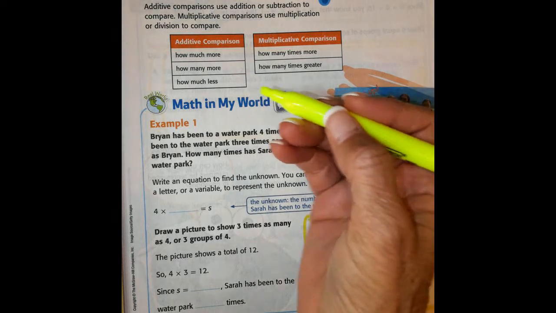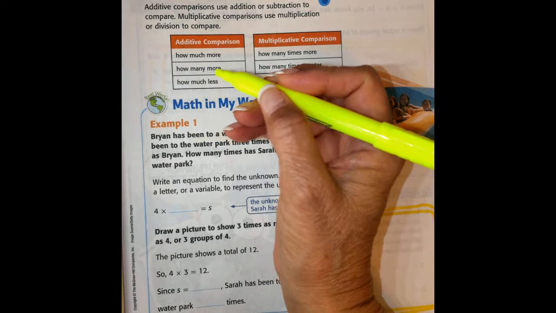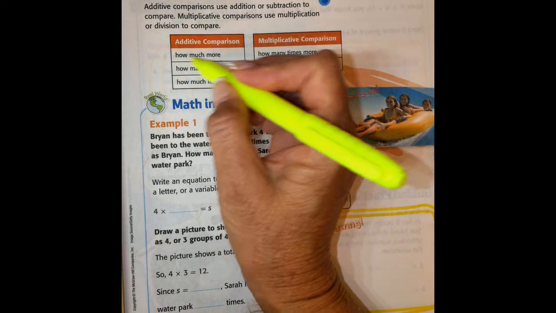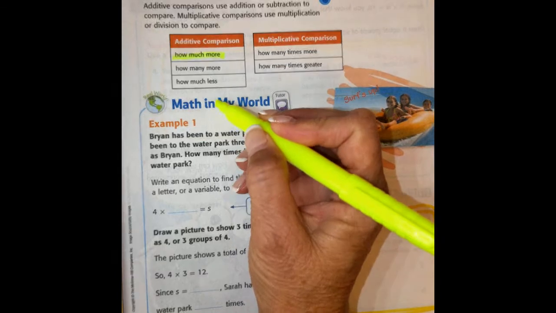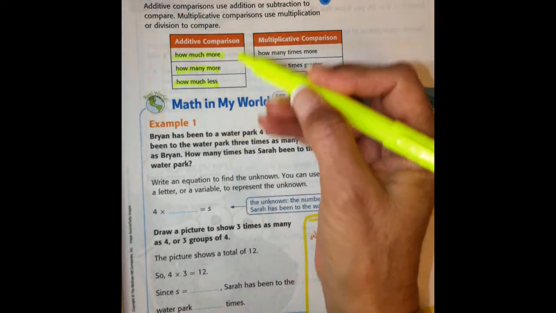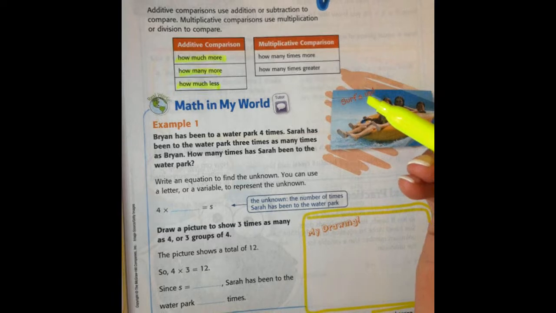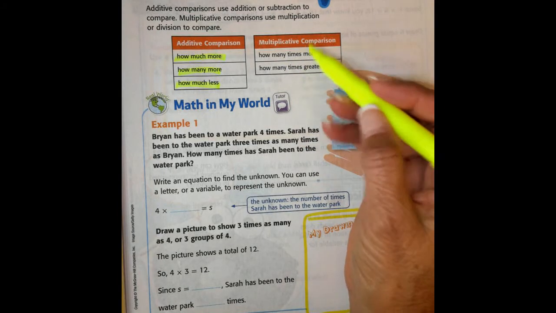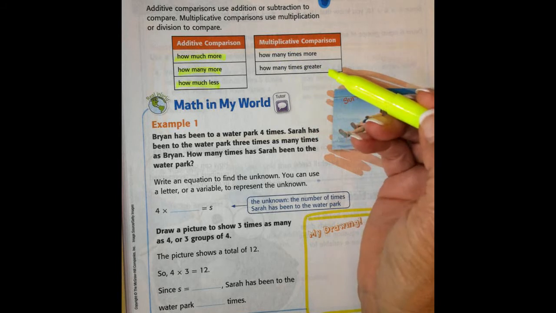So when you were learning addition, you would have some word problems that had phrases like how much more, how many more, or how much less. And so we knew that these were going to have to do with addition or subtraction. We also have these same types of phrases, but with more pertaining to multiplication.